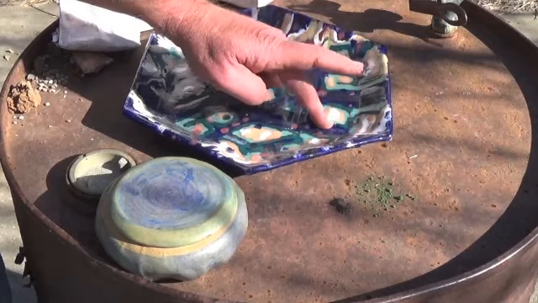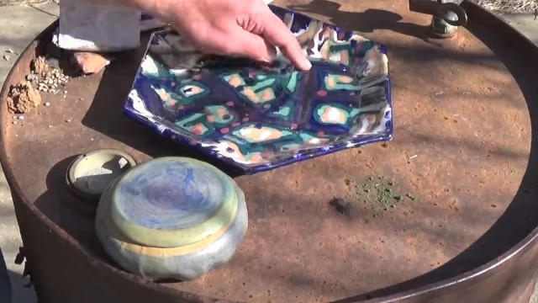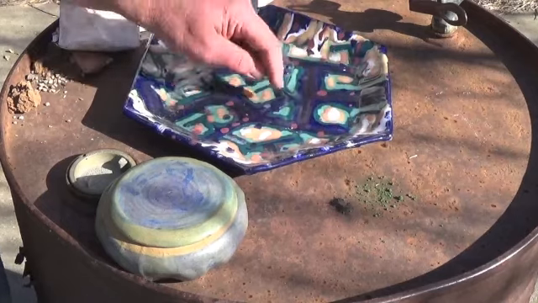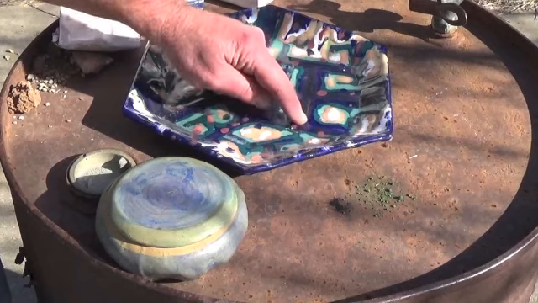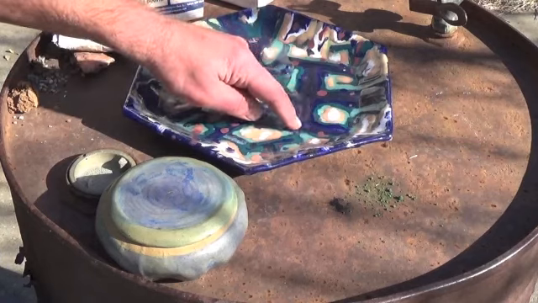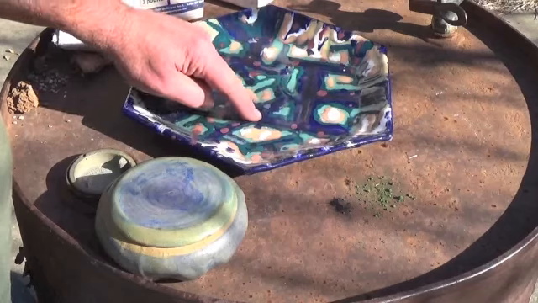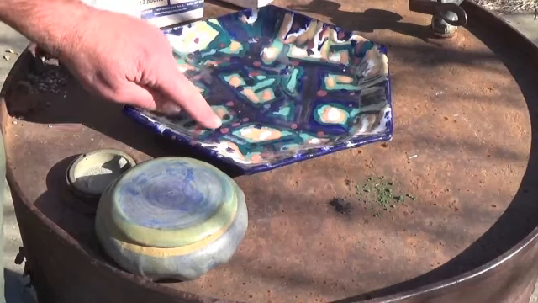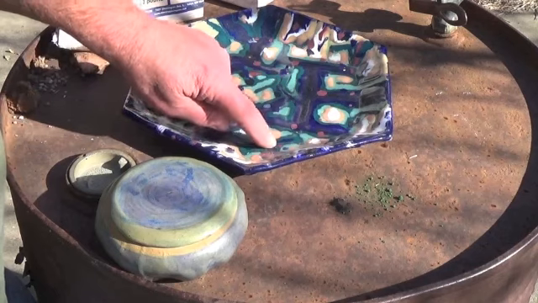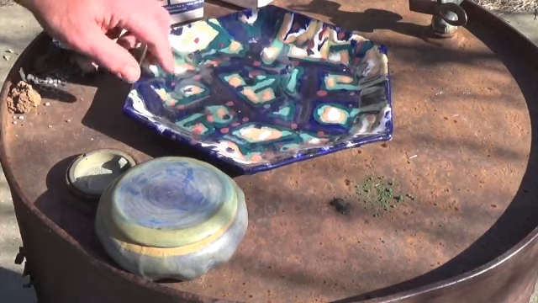Cobalt is the blue. There's some purple in here, which I believe in that particular case I got by using chrome tin pink and cobalt, a compound of those two to make a purple. This is a chrome tin pink. The red color in there is chrome tin pink.